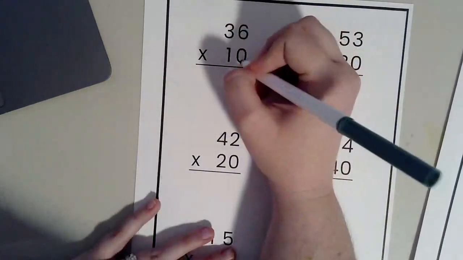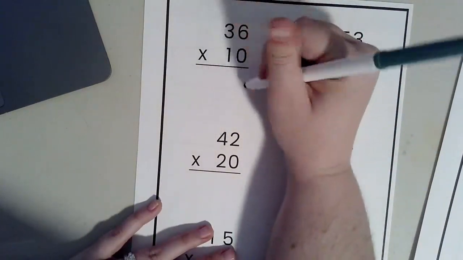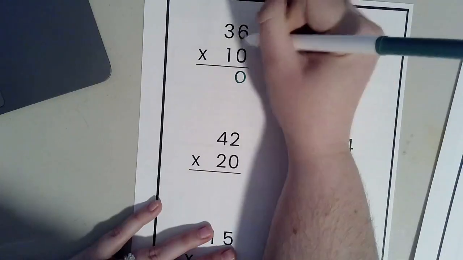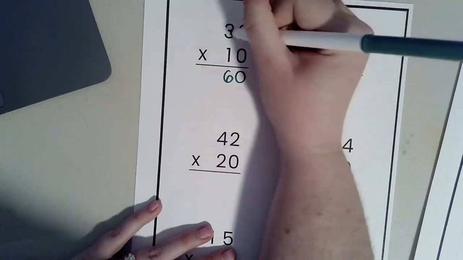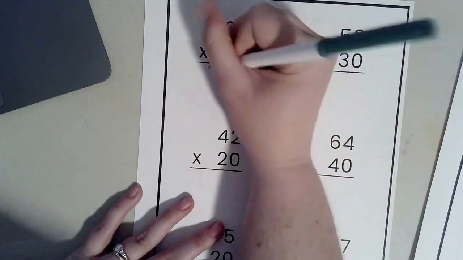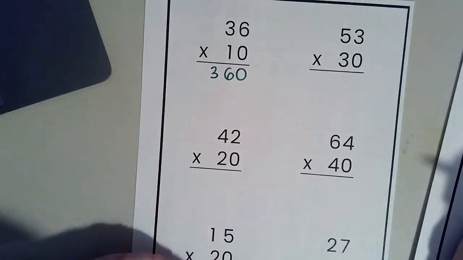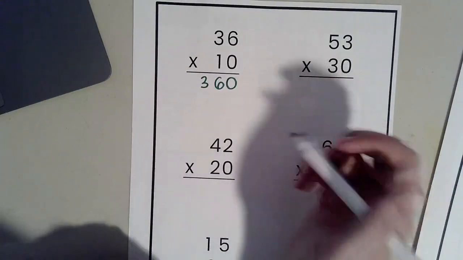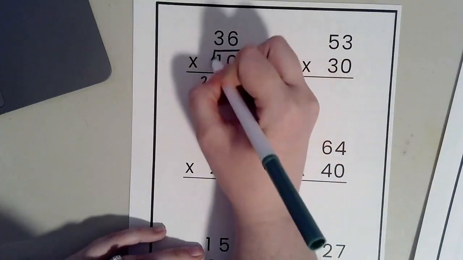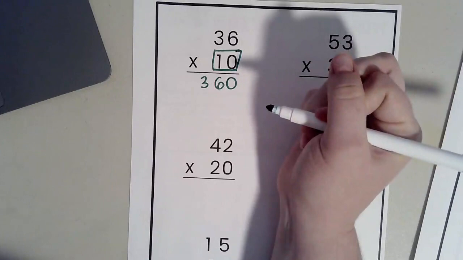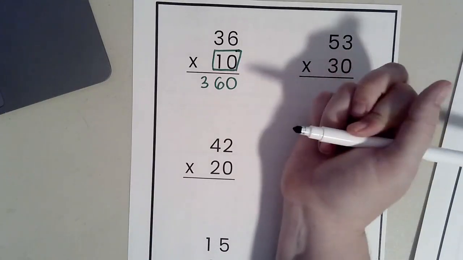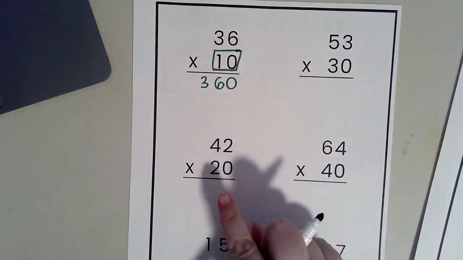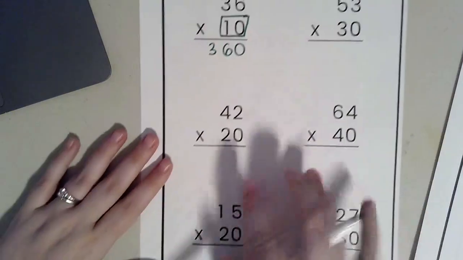All right, let's try over here on our next page. All right, 36 times 0 would be 0. 6 times 1 is 6. And then 3 times 1 is 3. So 360 for that one is our product. Our multiple of 10 on this one is 10, because 10 times 1 is 10, right? Okay, and we'll go ahead and go down, and then we'll come back up.